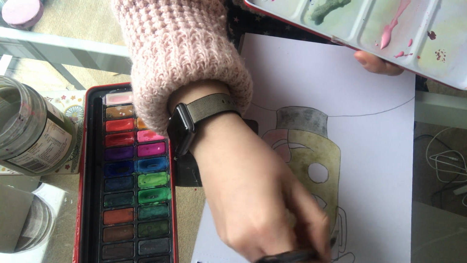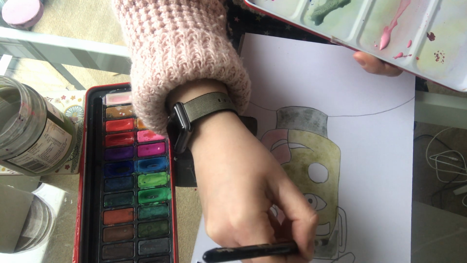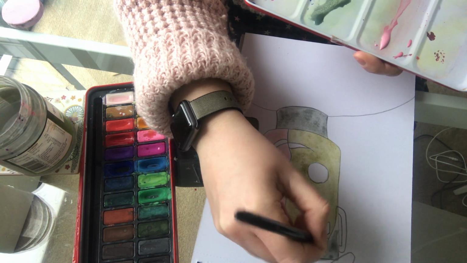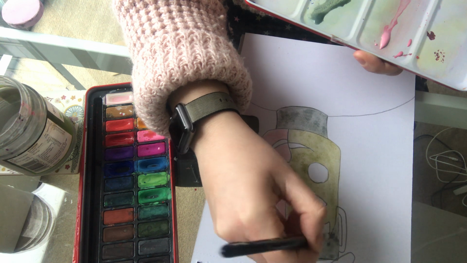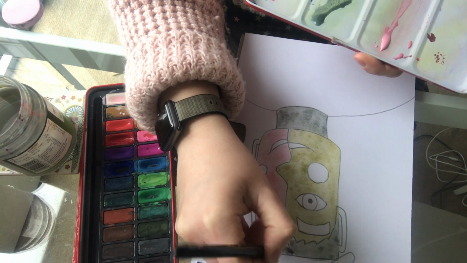Some on the hair as well. These two shades of green, the greyish khaki green that I'm using now, and the more pea green, they look really, really good together.